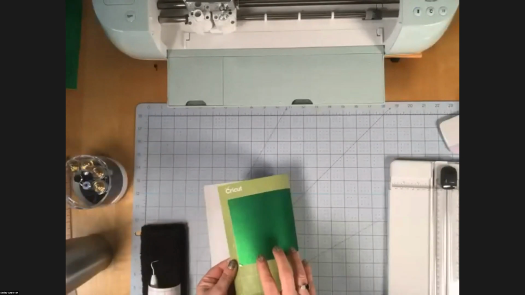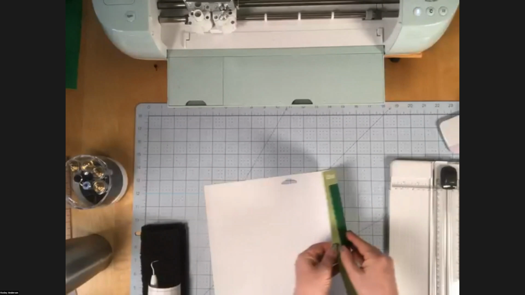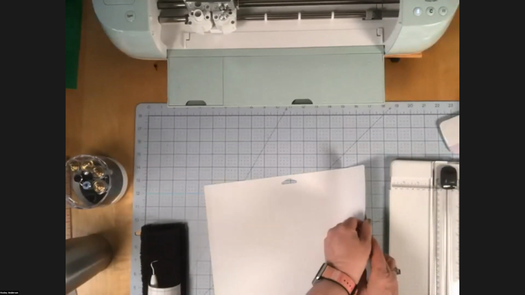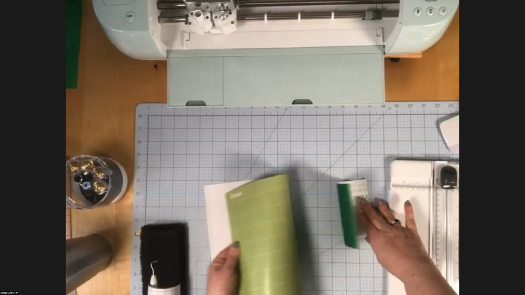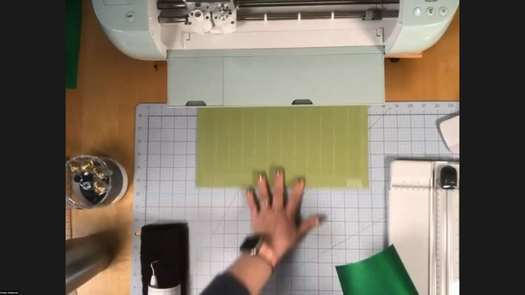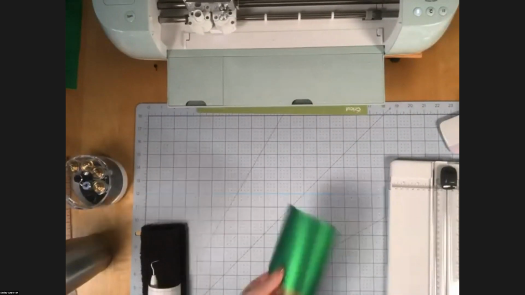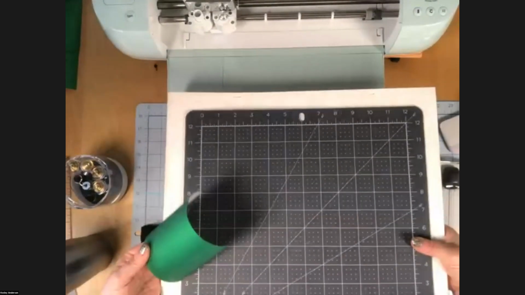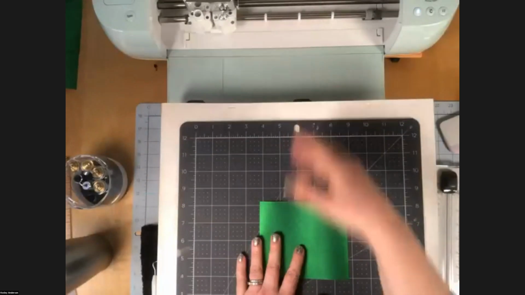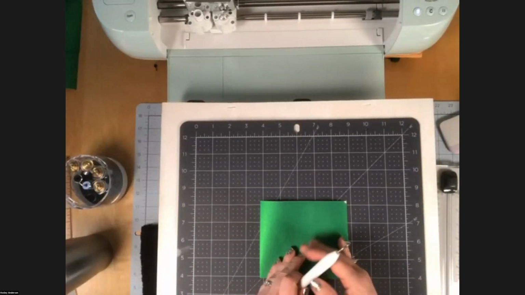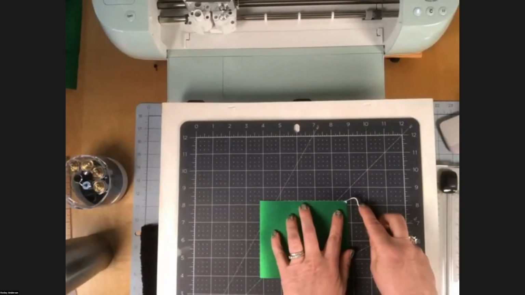Okay, so when you're ready to remove your vinyl from your mat, you want to roll your mat off of your vinyl. So you just get a little corner of it, hold it down, and roll the mat off of your vinyl. You want to do this for any type of material that you're taking off. You always want to roll the mat off of it. The reason is the mat is super flexible, and that way your vinyl won't roll, or paper, especially with paper.